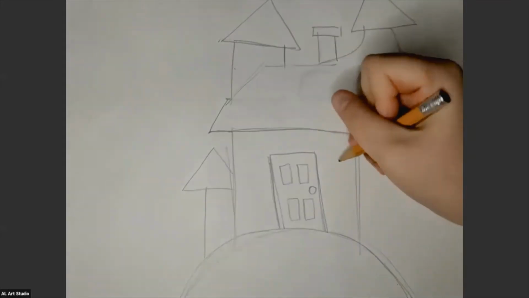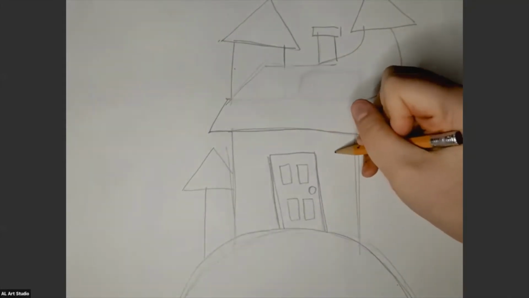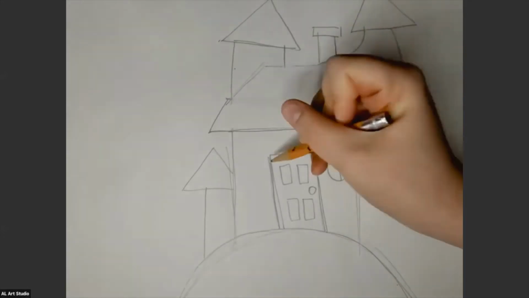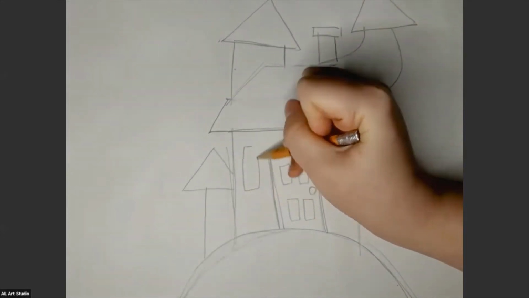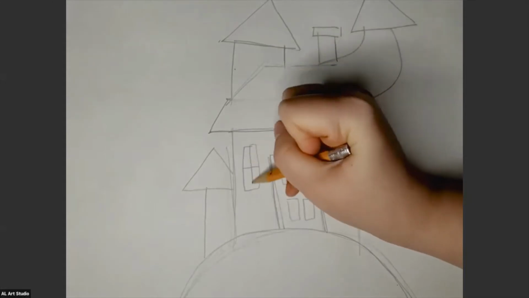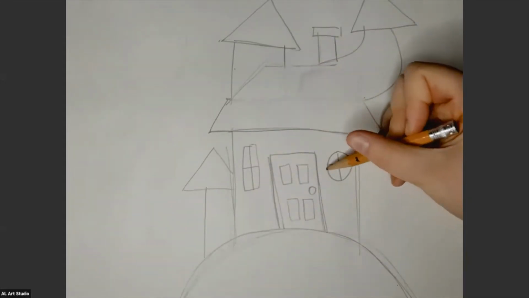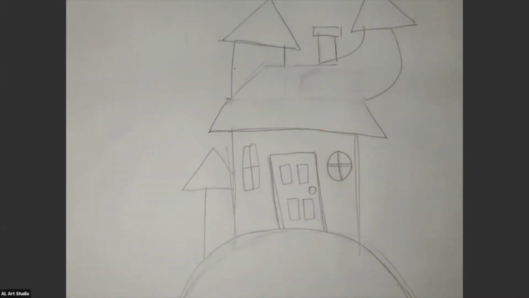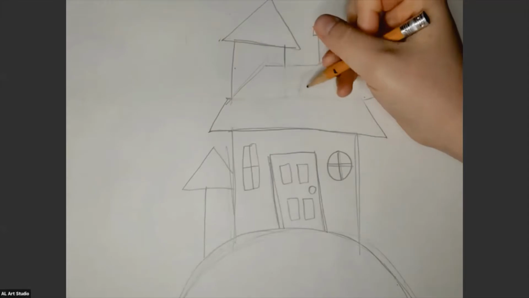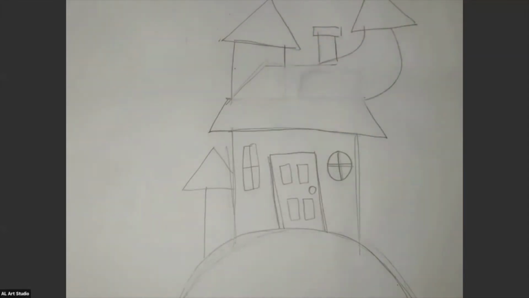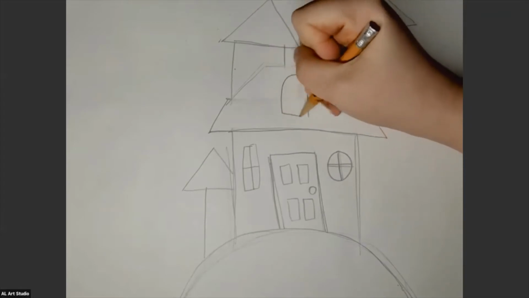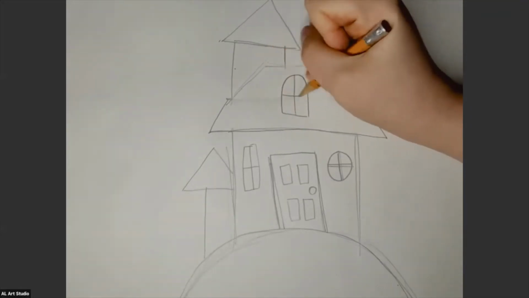And your windows, you can make them any size or shape. You can have a circle window. You can have a rectangle window. So the way you tell it's a window is you can put this little crisscross for the beams inside. So if I wanted to make a heart shape or a star shape, this one I think is going to be an arch. It's a good window shape.